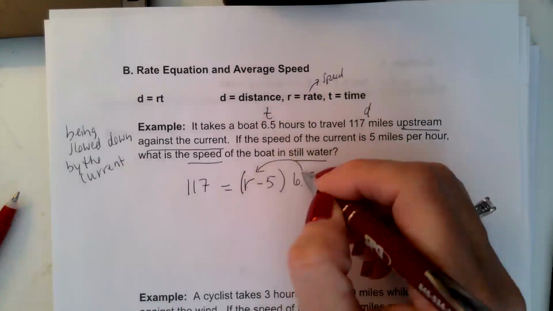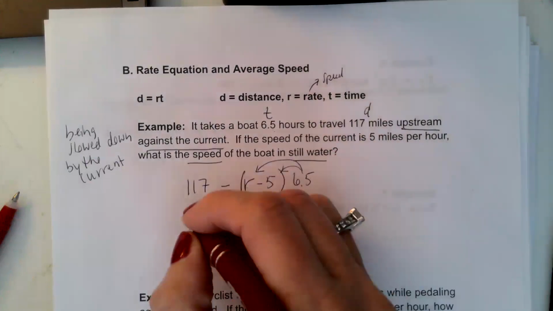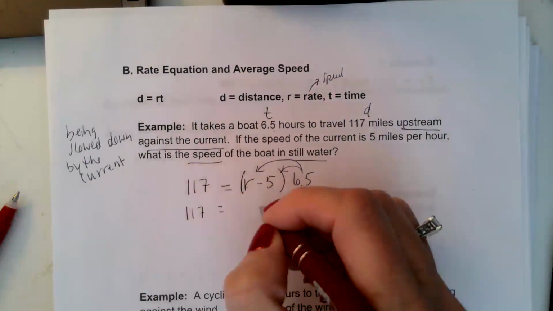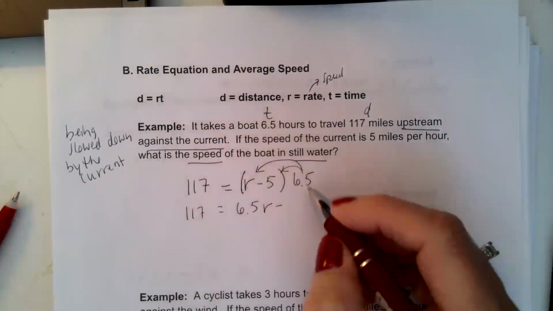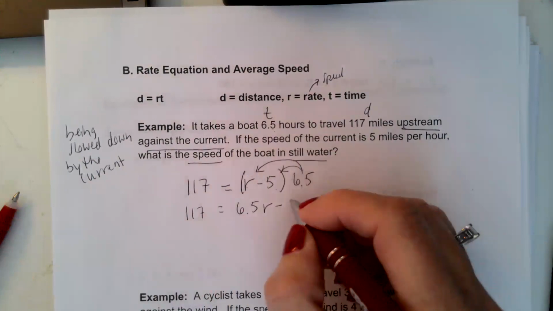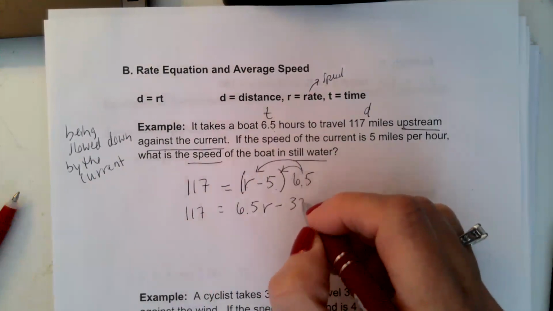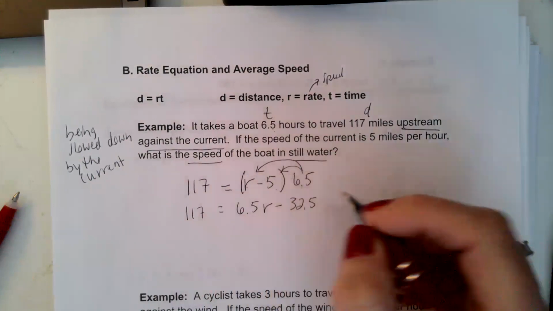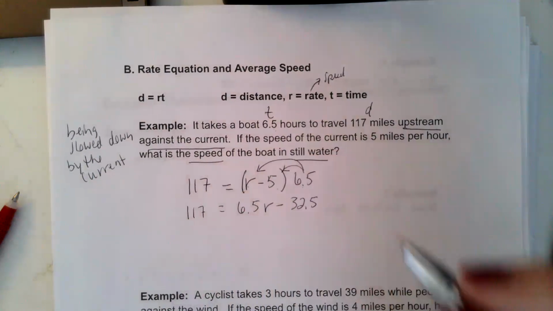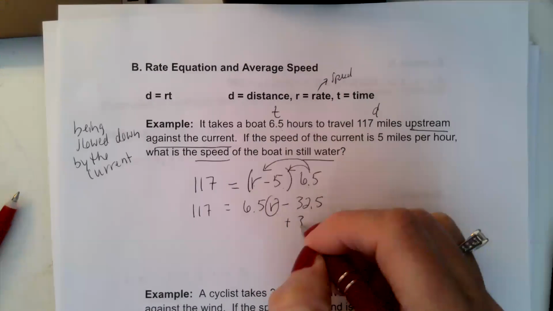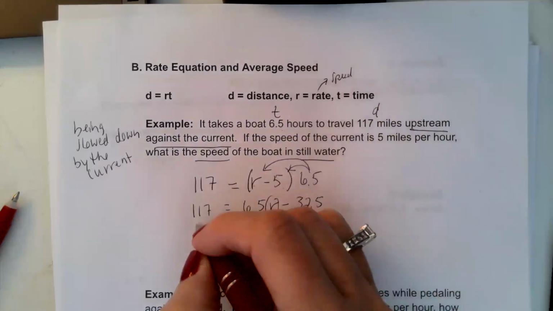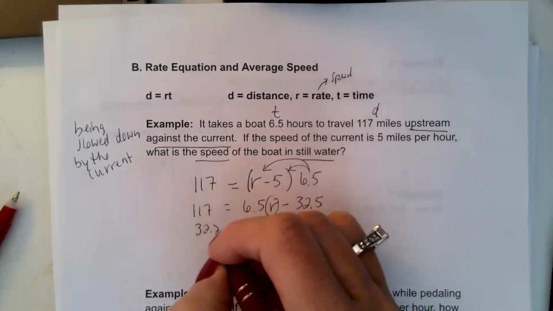So to solve for R, we're going to first distribute the 6.5. So 117 equals 6.5 R minus 5 times 6.5 is 32.5. And then to solve for R, we're going to add 32.5 to move the constant to the left.